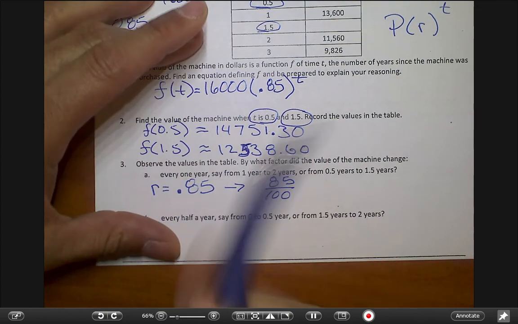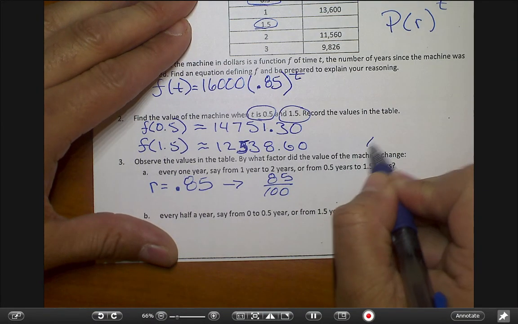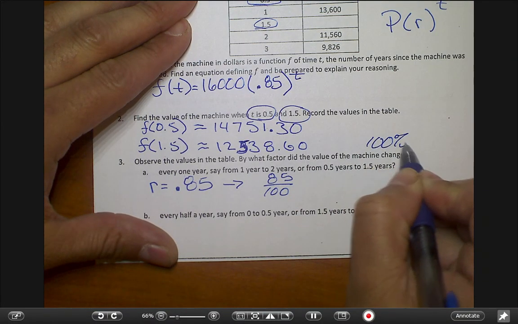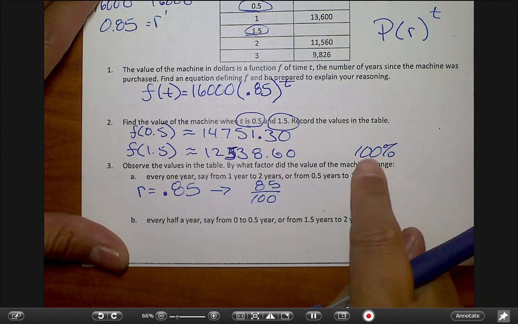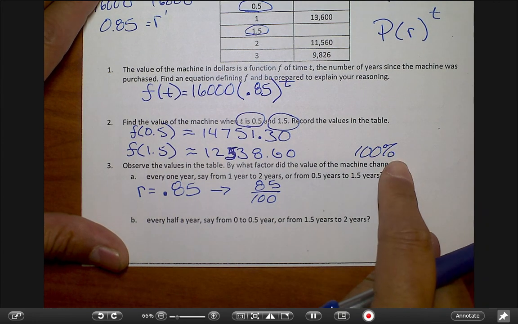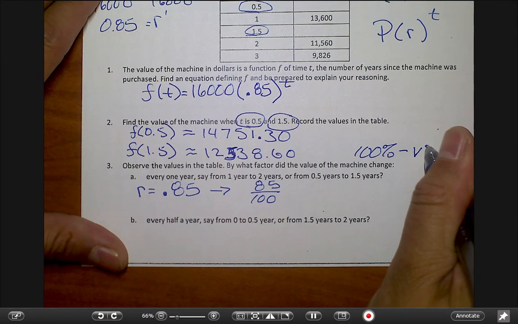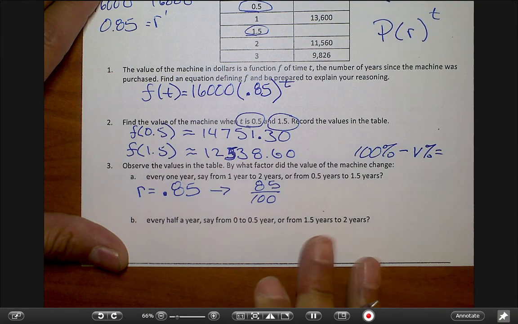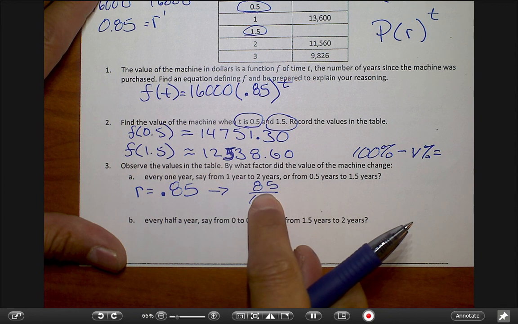And when we started this problem, you always start off with 100%, don't we? And we know it's decreasing, so it's 100% minus some value. But my end result came out to be what percent? 85%, right?